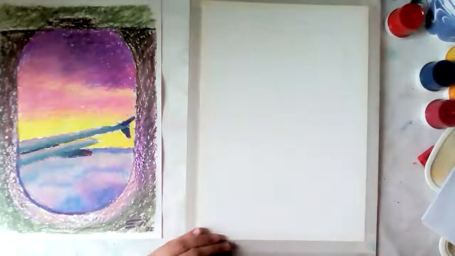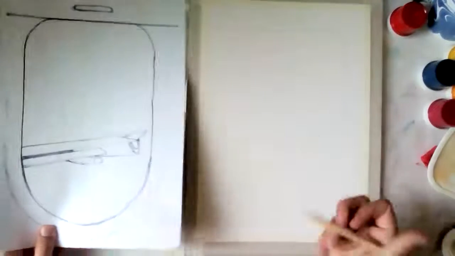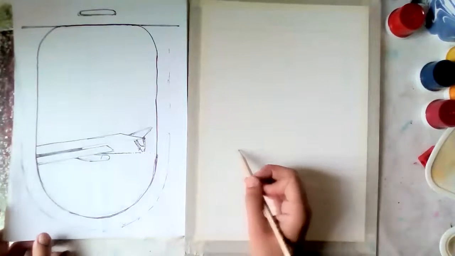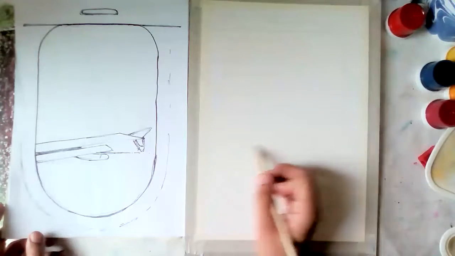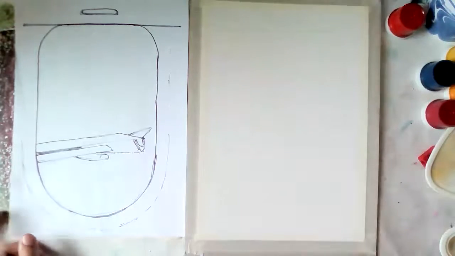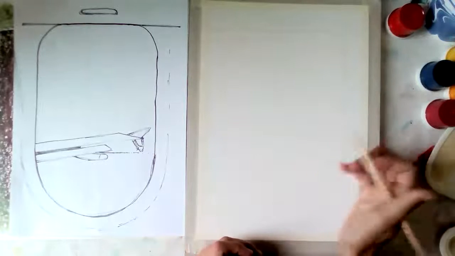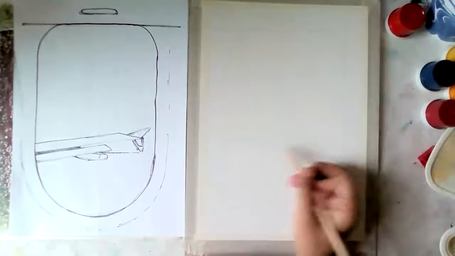I'm not done yet with the sketch. Okay, you prefer the black sketch. Yeah? So you see here I'm sketching now with pencil, then of course you wouldn't see.